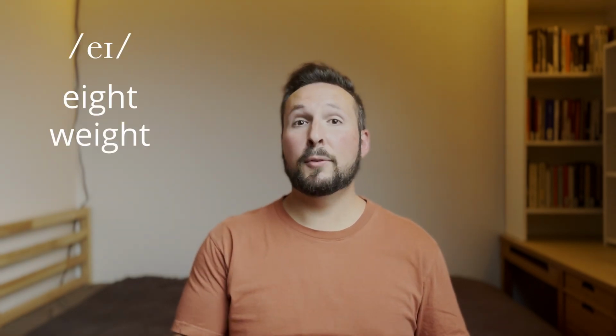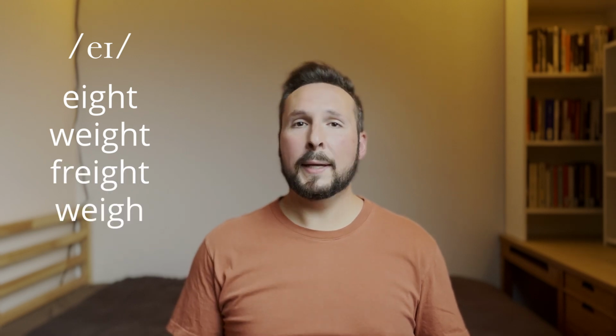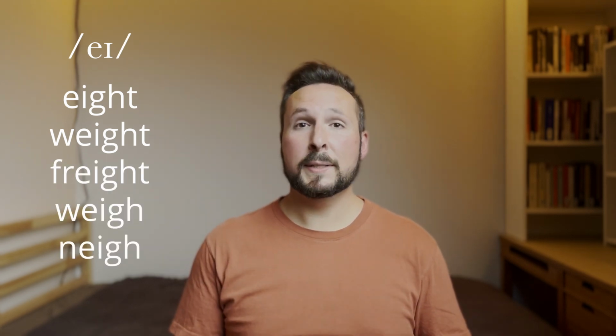Then we have a group of words which sometimes has a T on the end, sometimes doesn't, but the thing that unites them is the EIGH spelling. This includes words like eight, wait, freight, but also a word like way and neigh, which is the sound a horse makes. Unfortunately, there isn't a rule for how GH is going to sound in different words, but study these groupings, and when you find words which either fit into a group or create their own group, add them in.